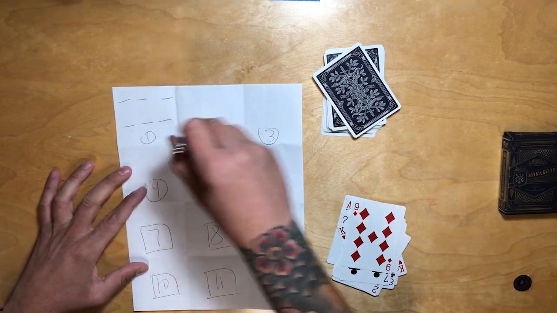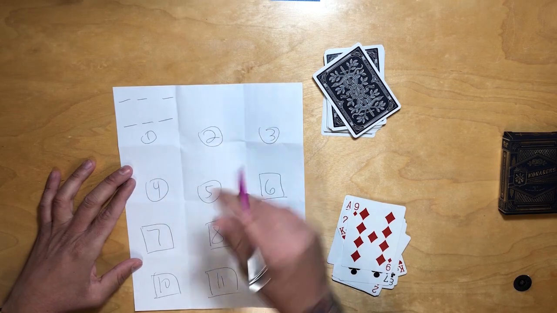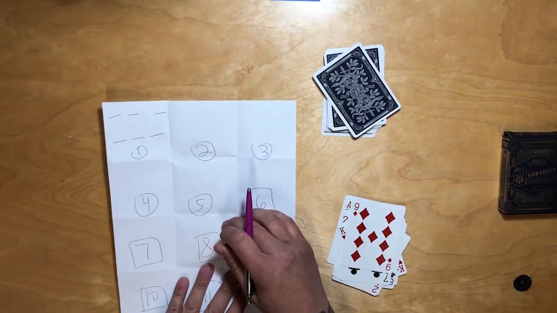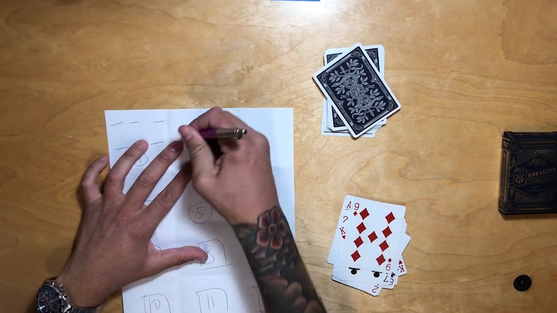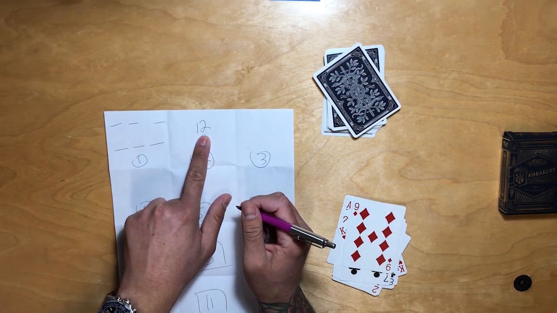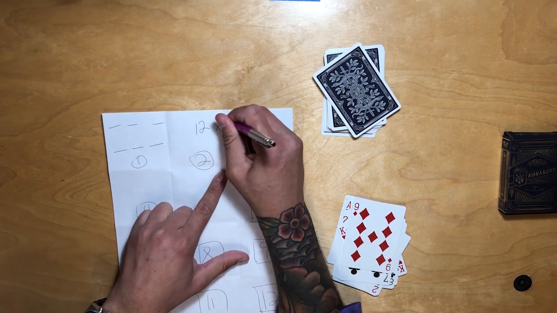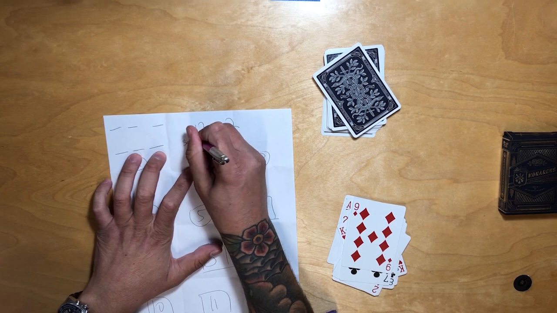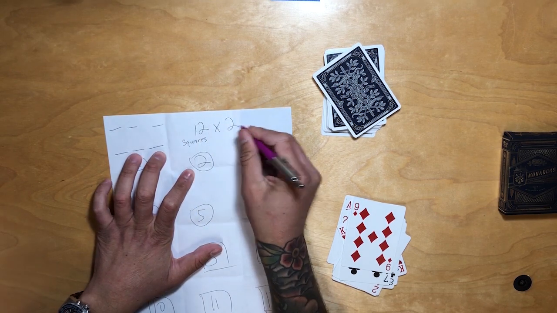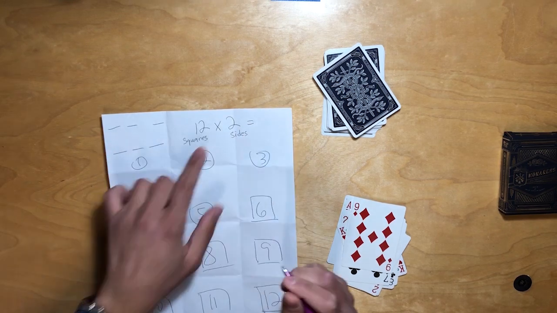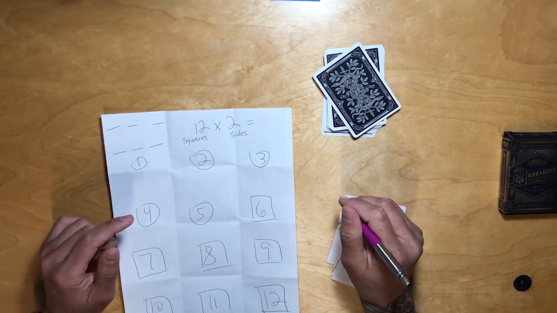I have 12 squares on one side, and I have 2 sides of my paper. So if you think about it, that means it's 12 squares times 2 sides. What does that equal, Rocketeers?